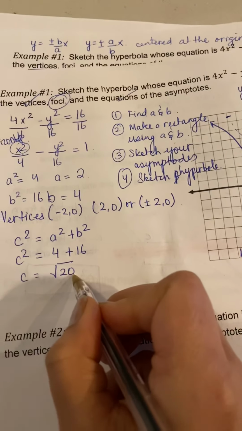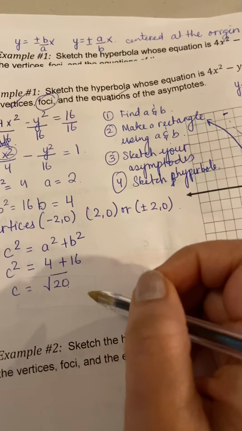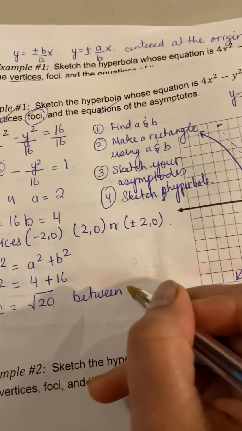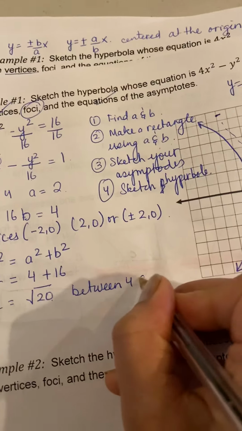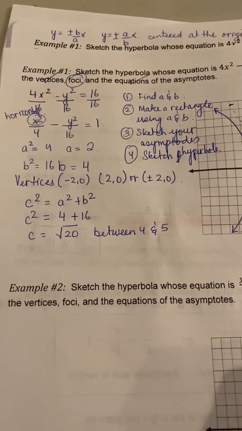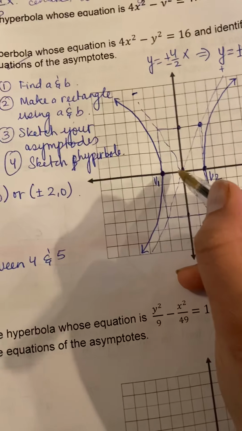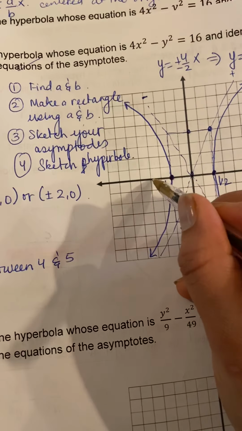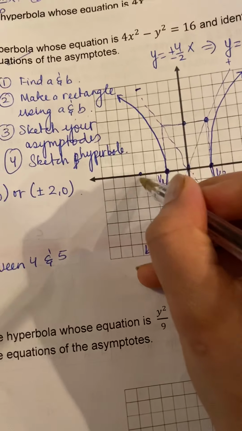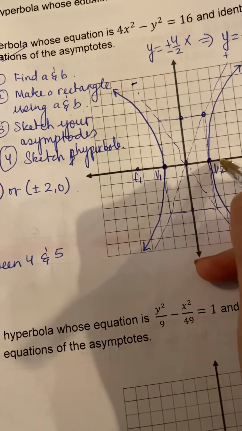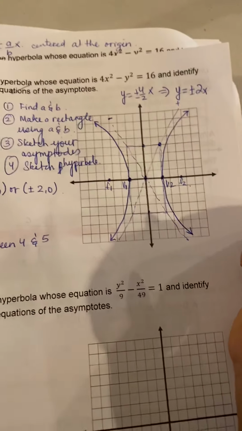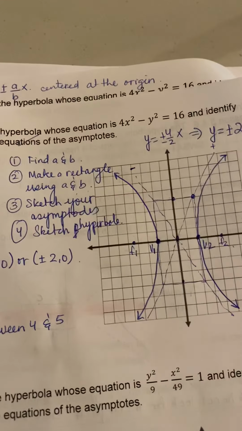Square root of 20 is something like 4.45, I think, which is between what 2 numbers? Between 4 and 5, right? So where would it be? From the center, go to the left 4. 1, 2, 3, 4, and 5. It's here. So this is your focus 1. 1, 2, 3, 4, and 5. Focus 2. So those are your focus 1 and focus 2.